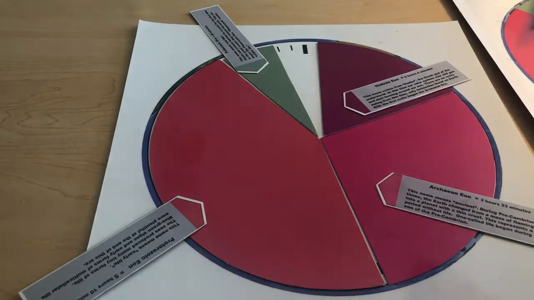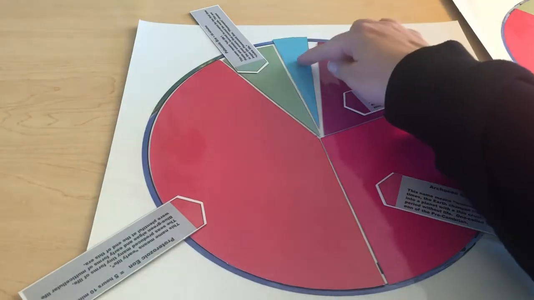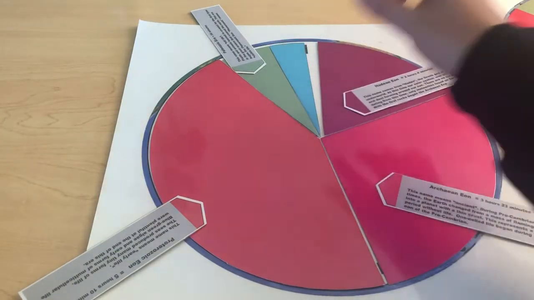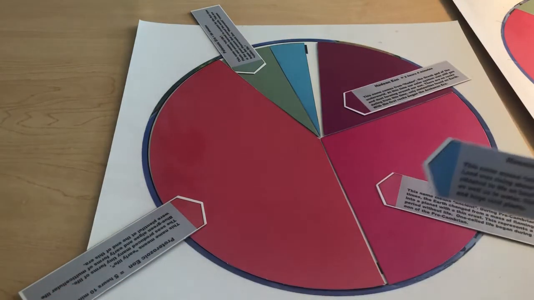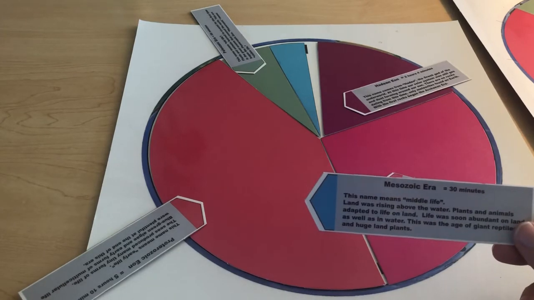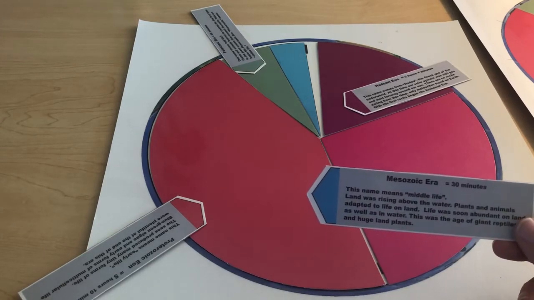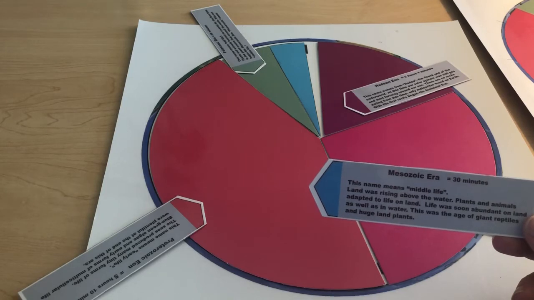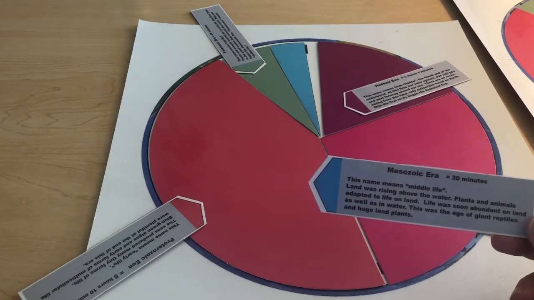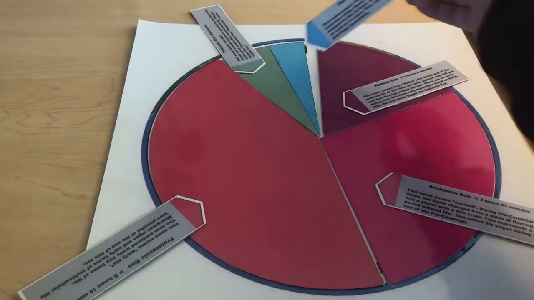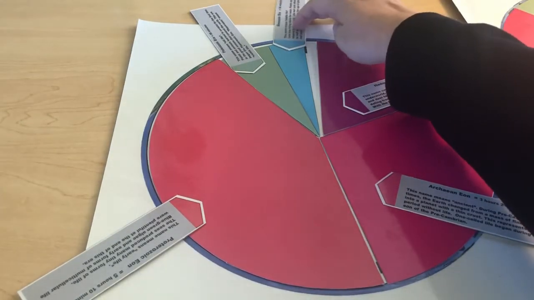Now we come to the Mesozoic Era. And that's about 30 minutes is what it represents. And this name means middle life. Land was rising above the water. Plants and animals adapted to life on land, and life was soon abundant on land as well as in the water. This was the age of the giant reptiles and huge land plants.